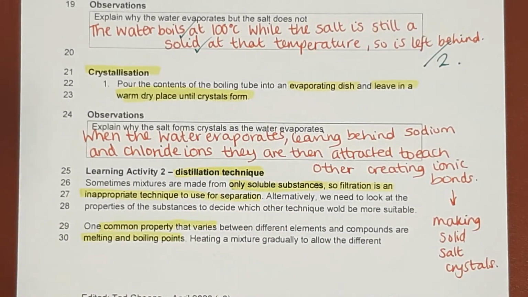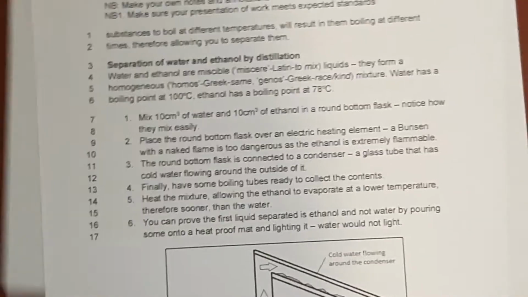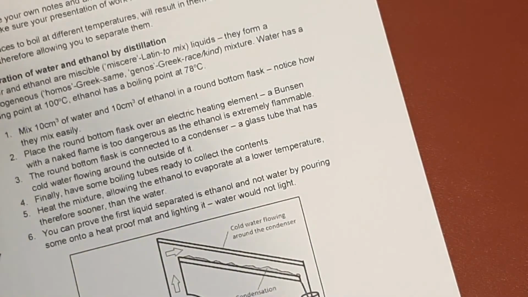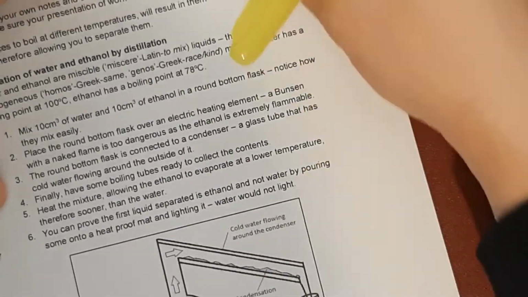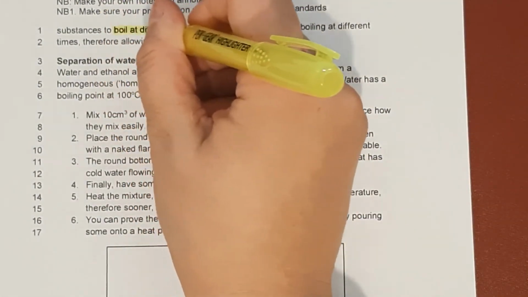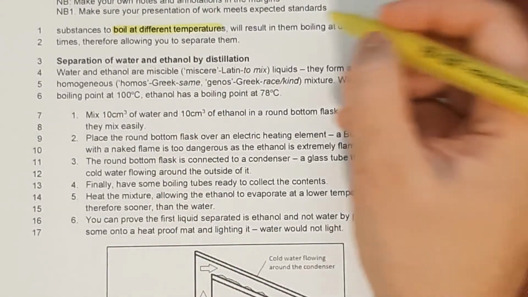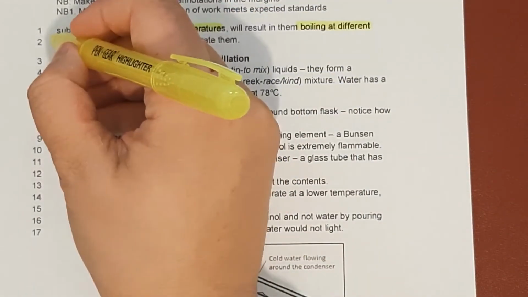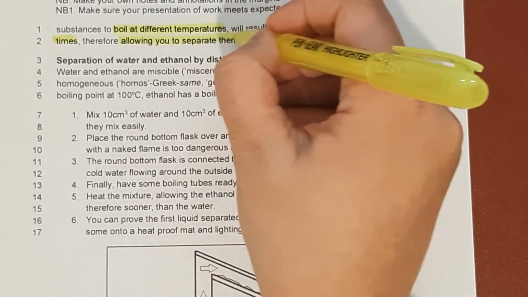So heating a mixture gradually to allow the different substances to boil at different temperatures will result in them boiling at different times, which allows us to separate them.